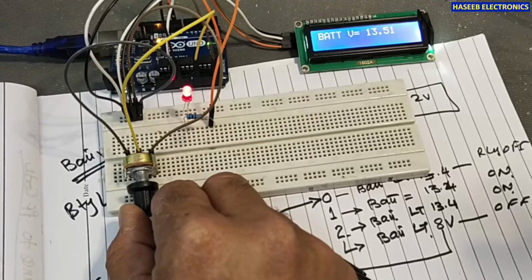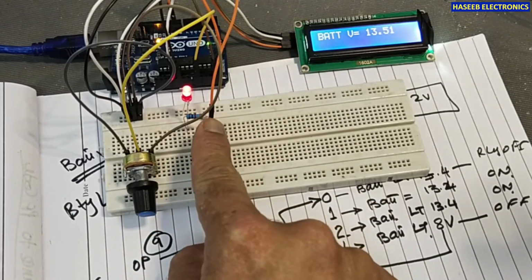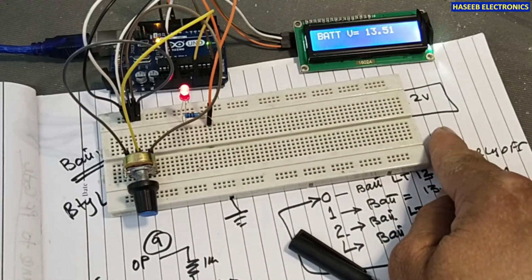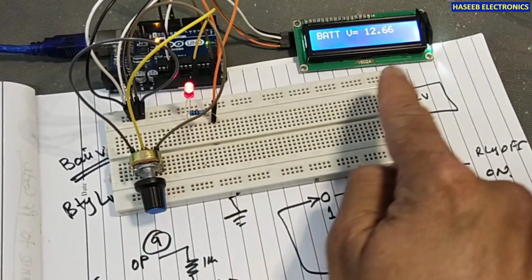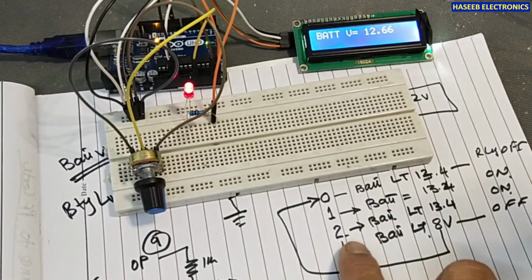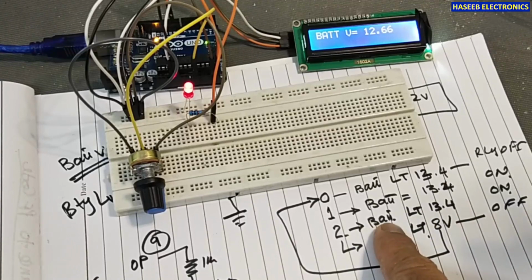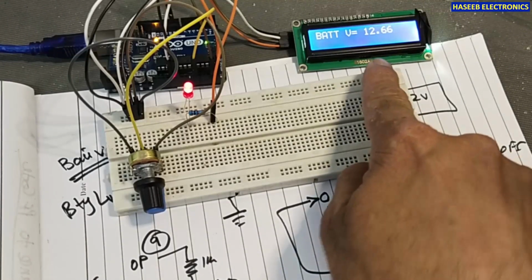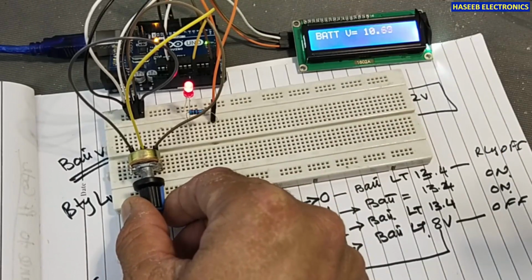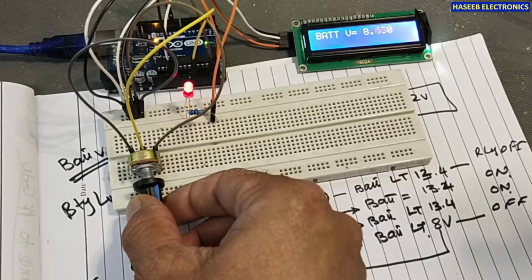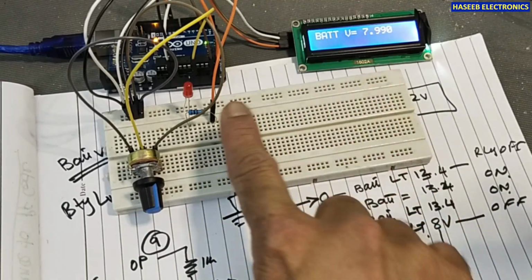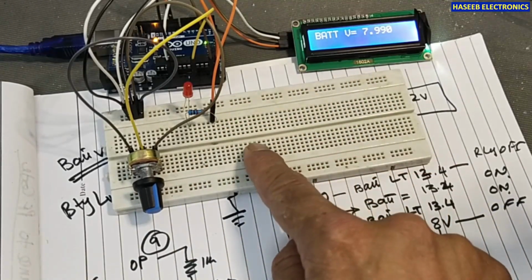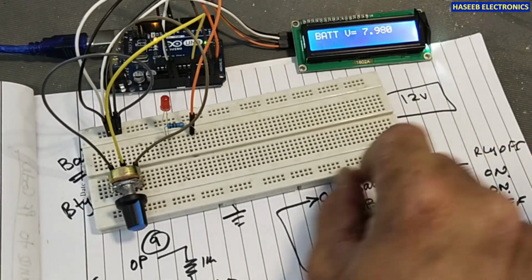Yes, 13.4 volt. The relay is now turned on. So it will disconnect the battery. Now I will reduce the voltage, 12.6 volt, because this condition is now valid, that the battery is charged and it is less than 13.4 volt. So it is now on. At 8 volt, because we declared 8 volt. Yes, when it is 7.99 volt, the relay turned off and it started to charge the battery again.